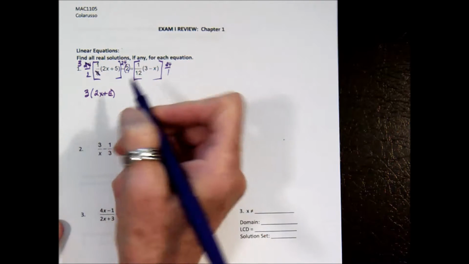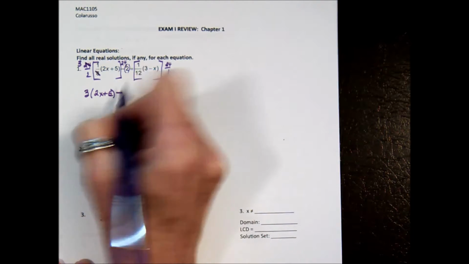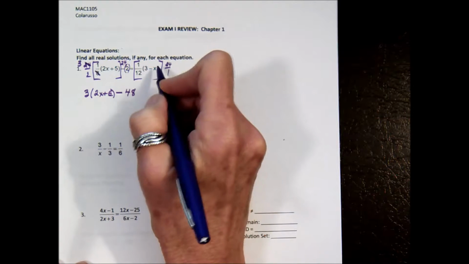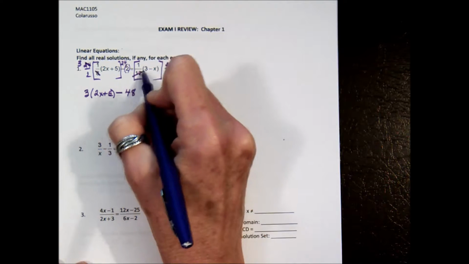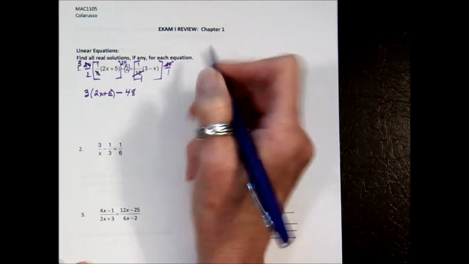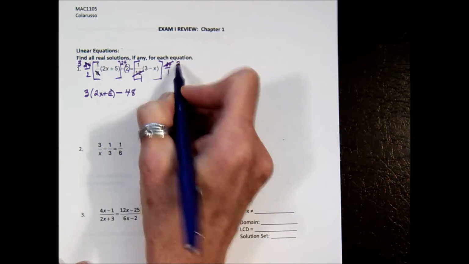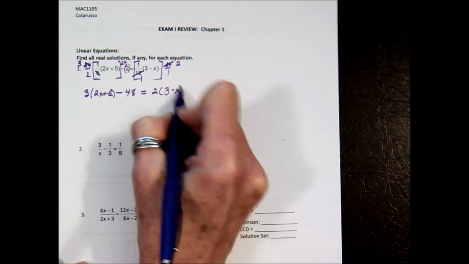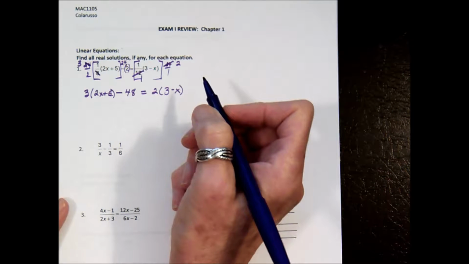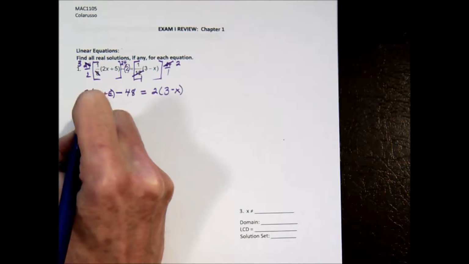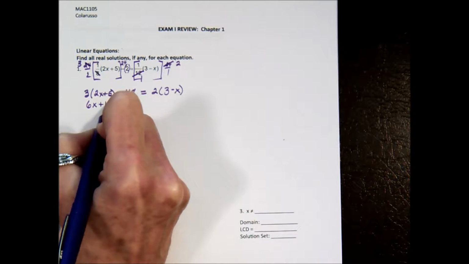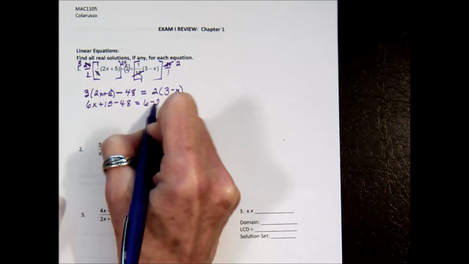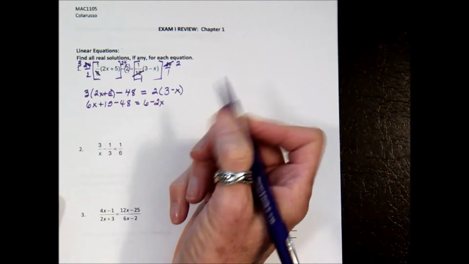Don't try to distribute that all in one step. Minus 24 times 2 is 48. Now we're going to stretch across here to cross cancel. 12 goes into 12 once. It goes into 24 2 times. So we're left with a 2 times a 3 minus x. Now we can go ahead and distribute, and we get 6x plus 15 minus 48 equals 6 minus 2x.